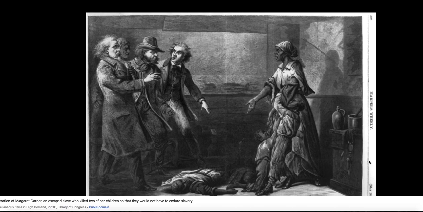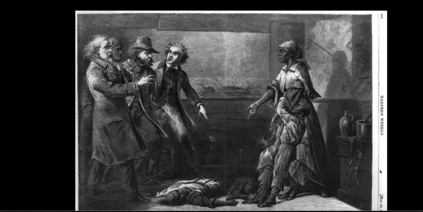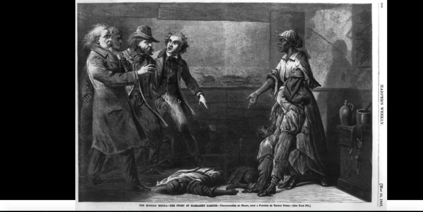Let's see. I wish I could see the date under here. No, they're not going to show it. I'll have to see it a different way. Oh, there it is. May 18th, 1867. Okay, and again, that would have been two years into the Revolutionary War. It says the modern media, the story of Margaret Garner, photographed by Brady, painting at the Thomas Noble page. Now I'm just going to save this image because I'm going to look up that book, hopefully, and see what else I can find.